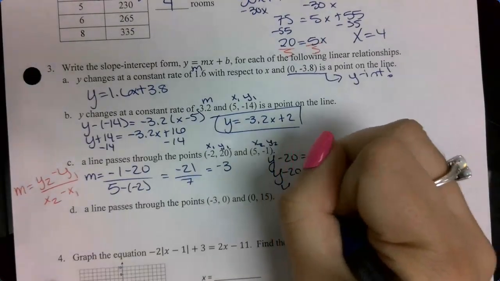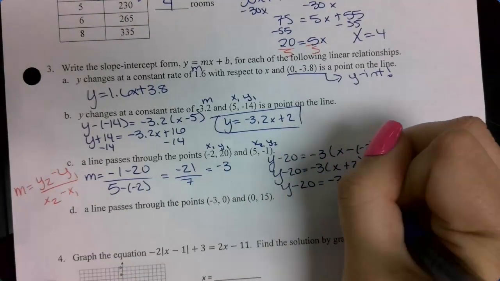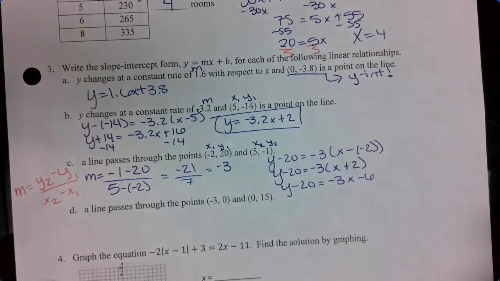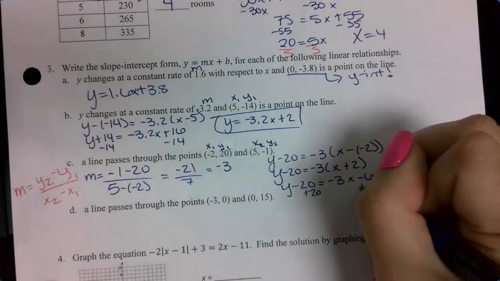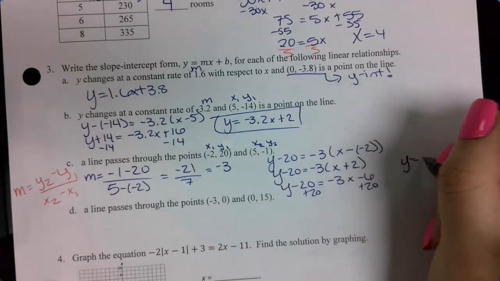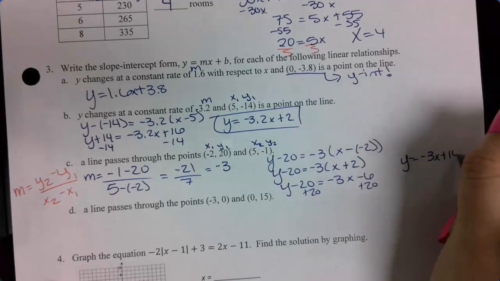Then I want to distribute that negative 3, so I have negative 3x minus 6. Add the 20 to both sides. I get y equals negative 3x plus 14.